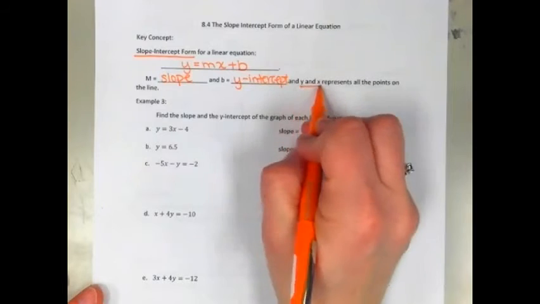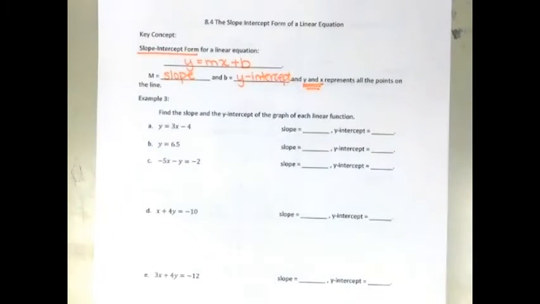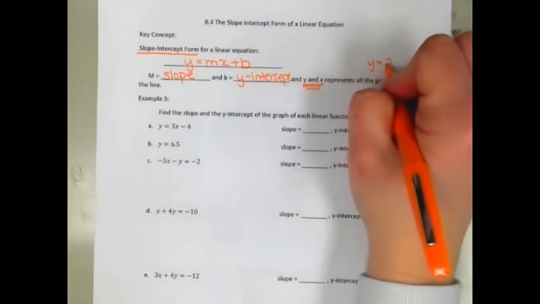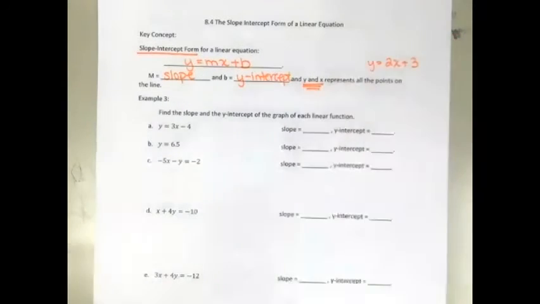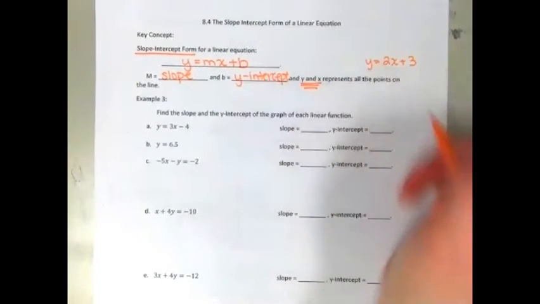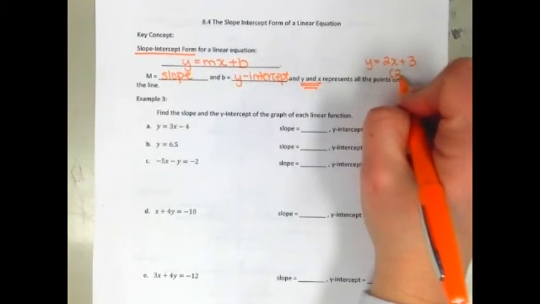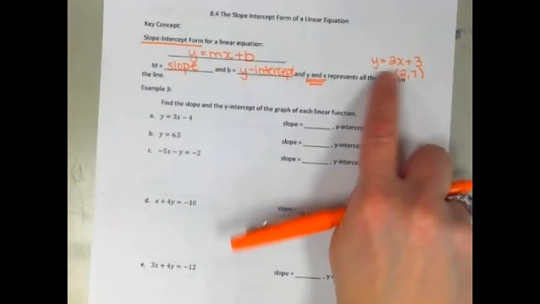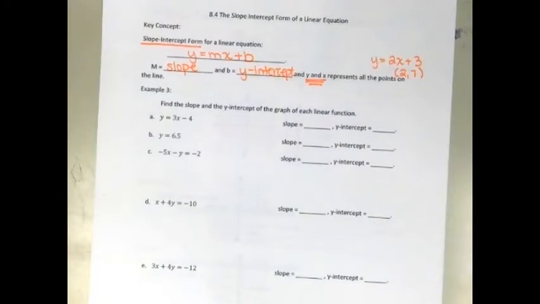The x and y in your equation is always there to represent all the points that are on that line, right? So if I give you this equation of y equals, let's say 2x plus 3, the x and y stay there because if I go, does the point 2, 7 lie on that line? Could you guys figure that out? Yeah, because a point is x comma y, we could plug it in, right? That's the reason why the x and y are always in there for you, okay?